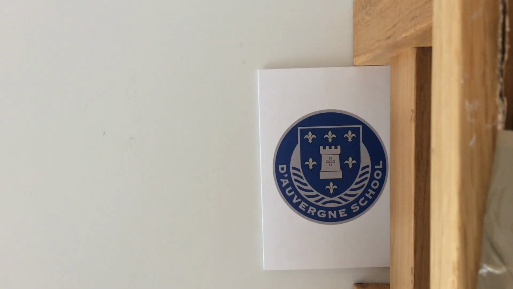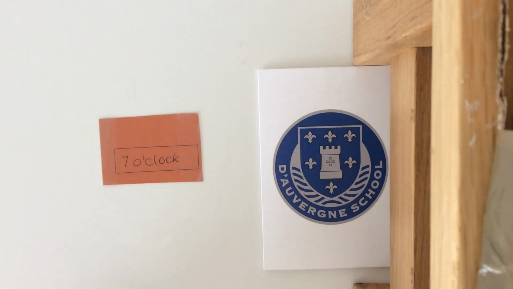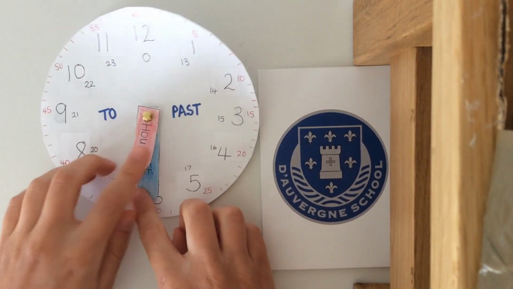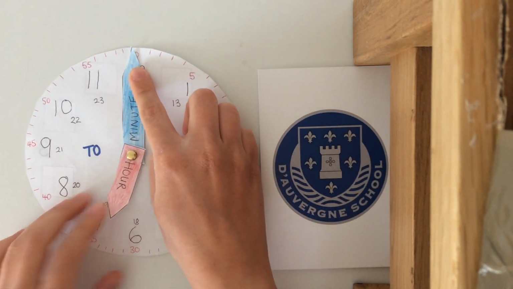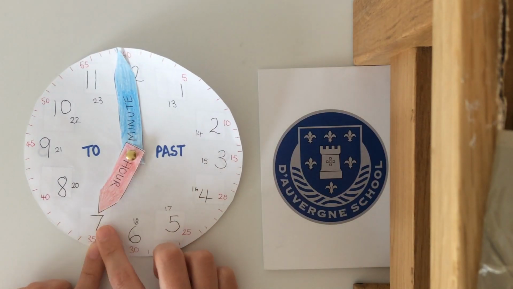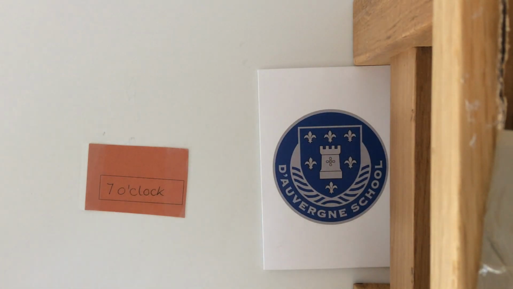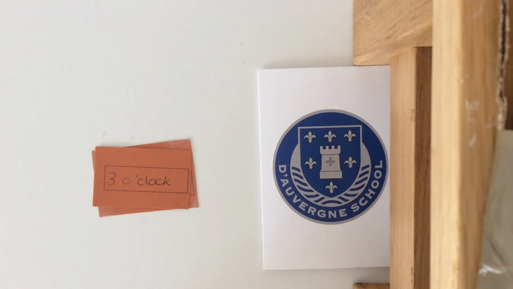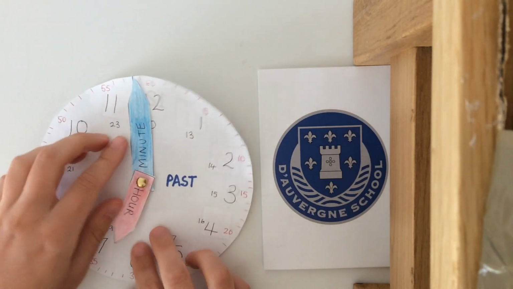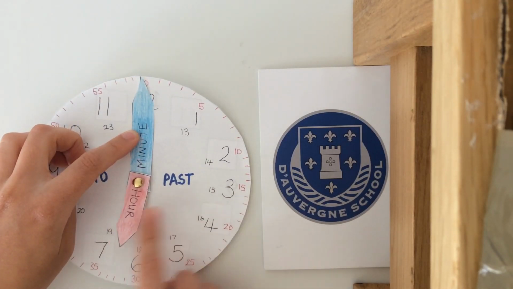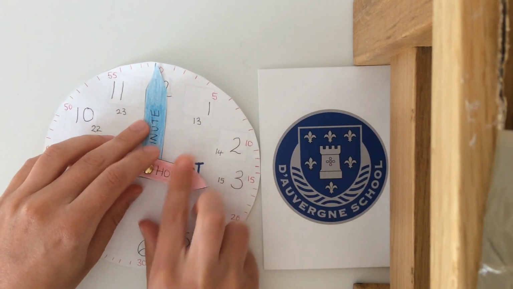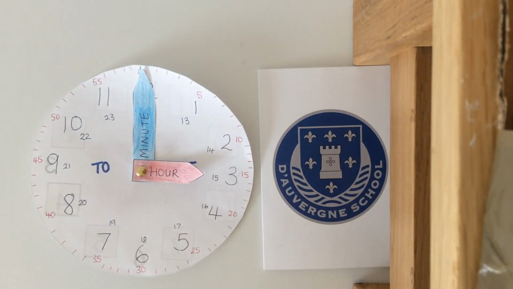So the first time I'd like you to make on your clock for me, please, is 7 o'clock. You can pause the video now if you need some extra time. So 7 o'clock, we know for o'clock our minute hand is on the 12 and the hour hand should be on 7. 7 o'clock. Let's try 3 o'clock. So our minute hand should be on the 12 for o'clock and our hour hand on the 3. 3 o'clock.